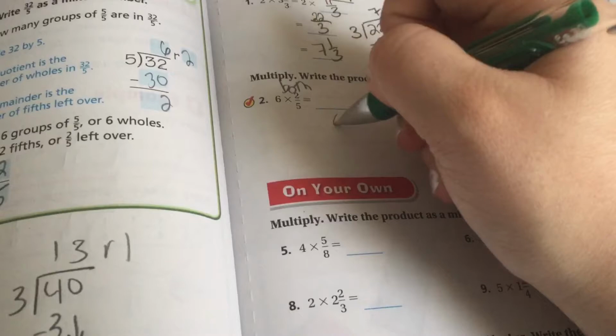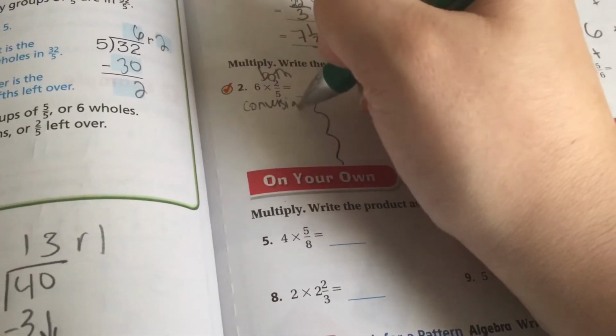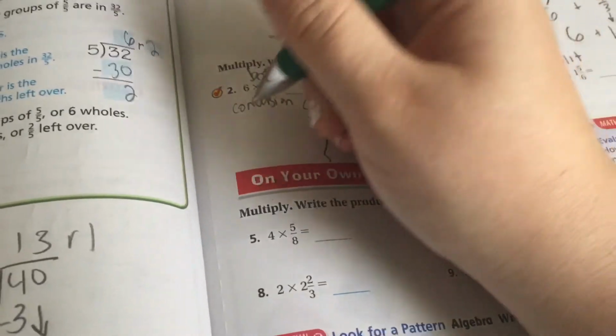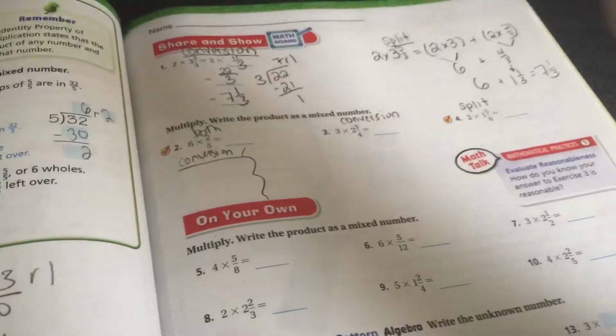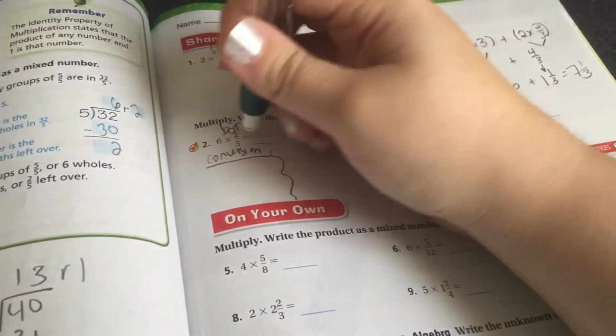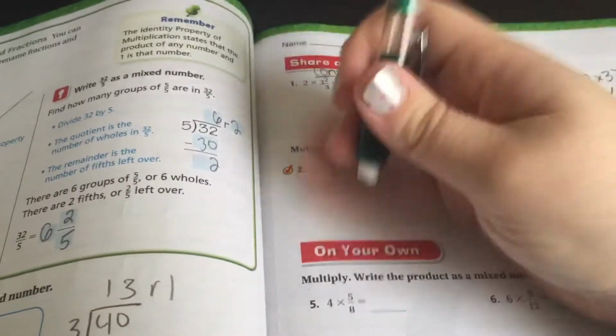So this one, I'm going to split it down the middle. Conversion, so you can see both again. So, actually, I lied. I'm sorry. I can't do the conversion with this one. Sorry, I should have looked ahead. I'm just going to swap these around here because this is not a mixed number. So you don't need to do that.